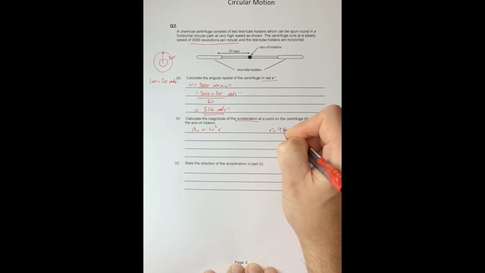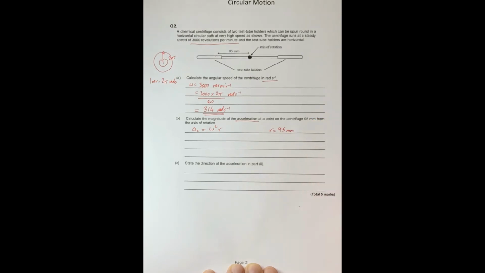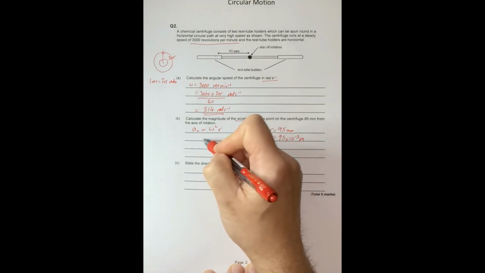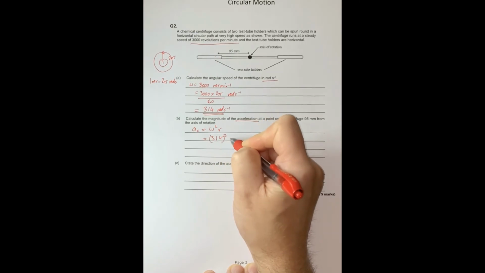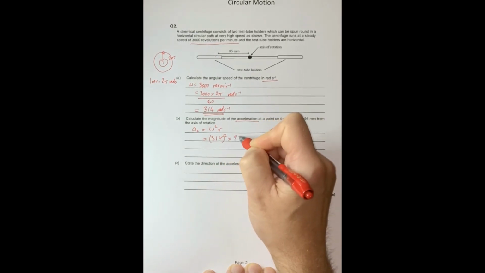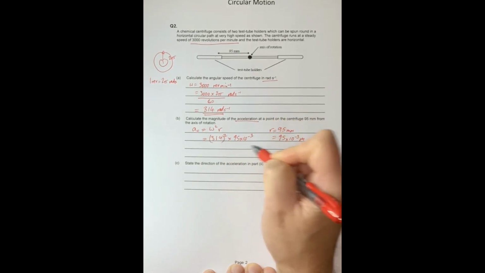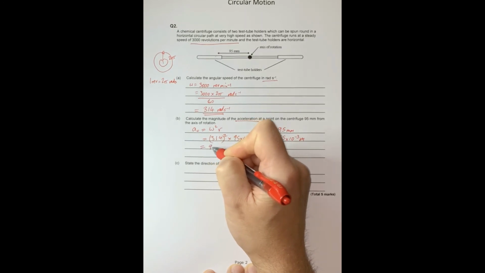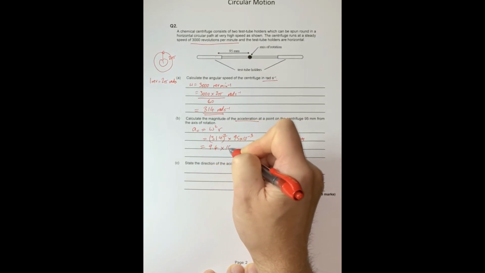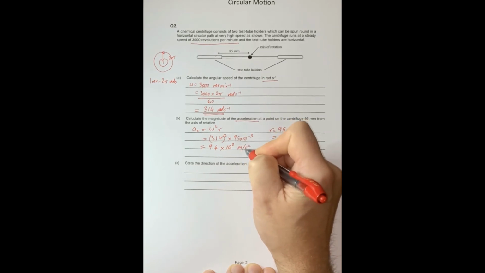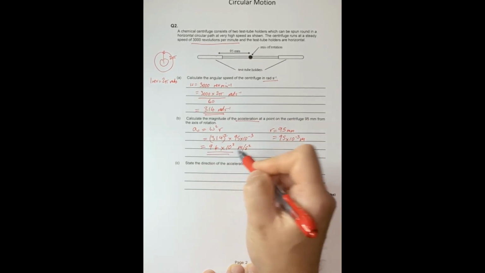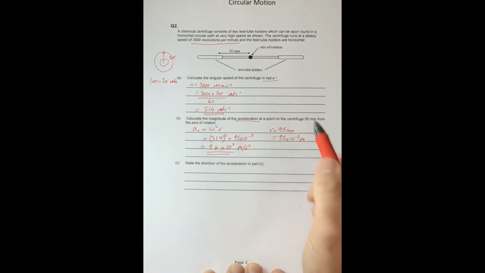Just bear in mind r at the moment is in millimeters, 95 millimeters, which is 95 times 10 to the minus 3 meters. So putting these numbers in, 314 squared times 95 times 10 to the minus 3, that comes out as 9.4 times 10 to the power 3 meters per second squared. Okay, so that's the centripetal acceleration.